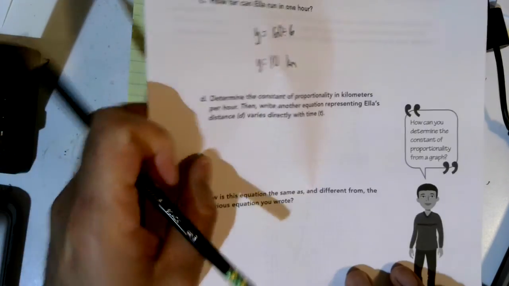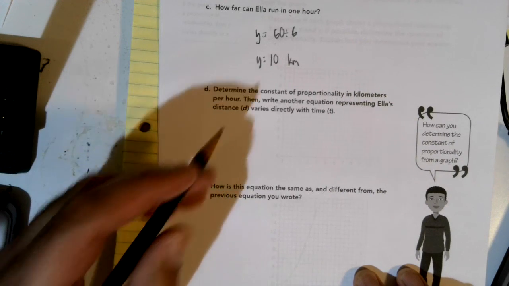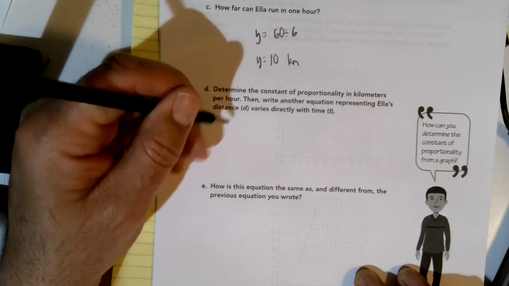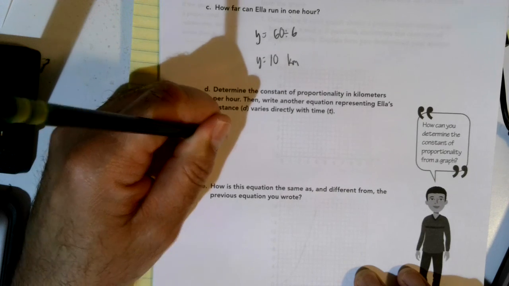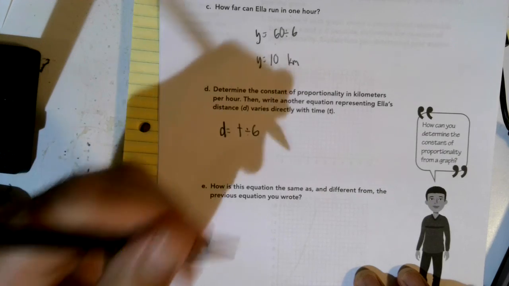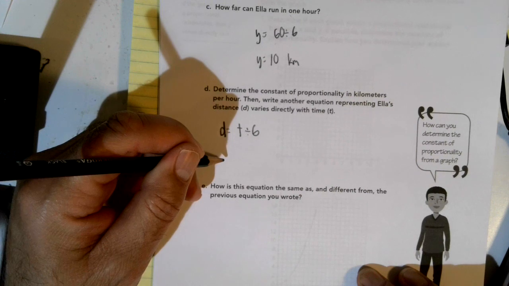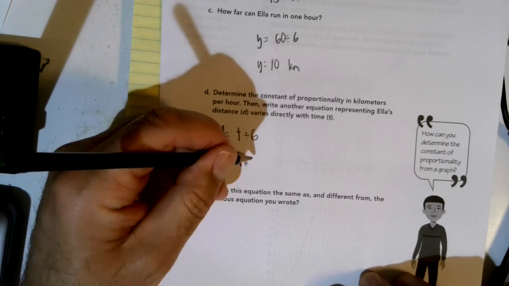Determine the constant of proportionality in kilometers per hour. Then write another equation representing distance varies directly with time. Okay, so now we're going to write down a couple things here, right? We're going to do distance in terms of time. So d equals t divided by 6, right? And then if I wanted to express it as time, I could say t equals d times 6. And we proved that in this problem up here, okay?